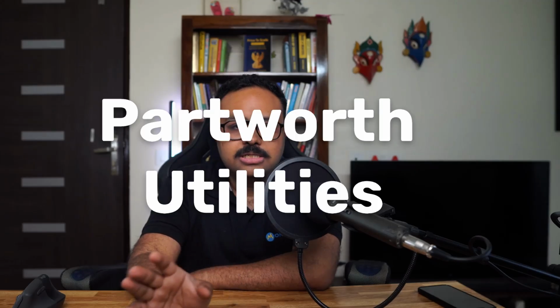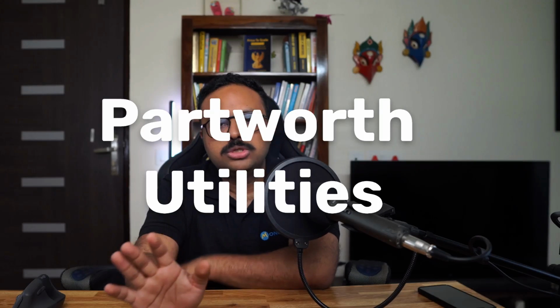Part worth utilities. These are the foundation of conjoint analysis. These are numerical values that show how much each feature level contributes to customer preference. While the actual numbers are on an arbitrary scale, their relative values reveal what matters most. For example, if unlimited storage has a utility of 2.5, while 24/7 support has a utility of 0.8, you know storage is roughly 3 times more valuable to customers than premium support.